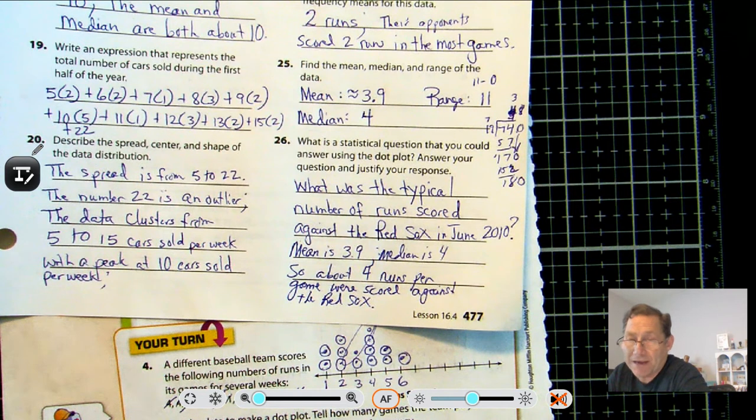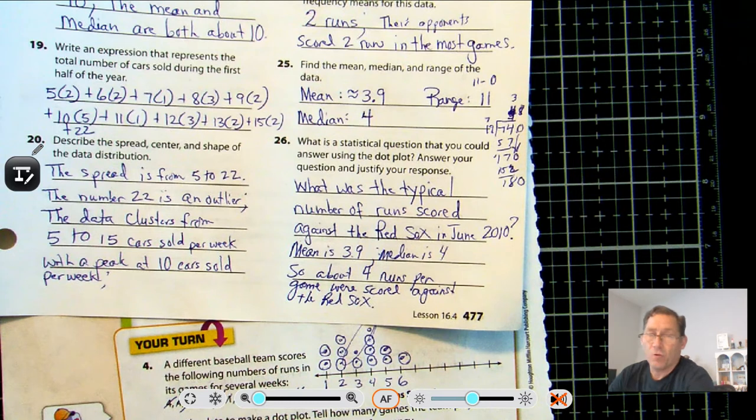We know the mean is about 3.9. The median was about 4. So that means there were about 4 runs per game scored against the Red Sox.